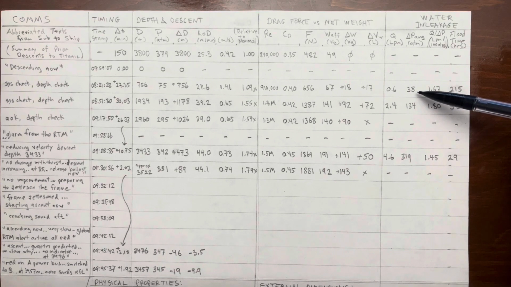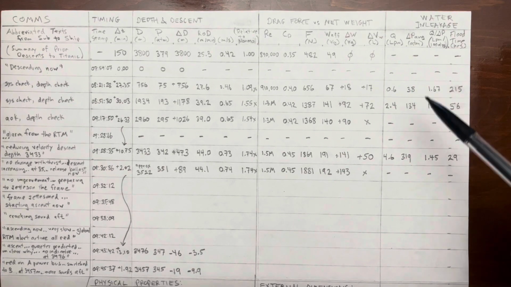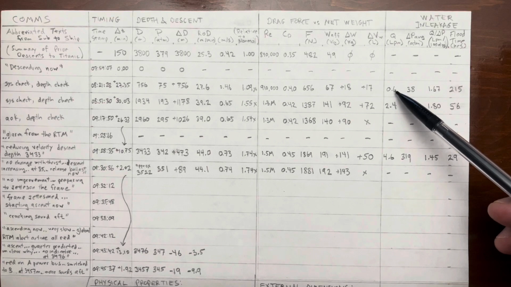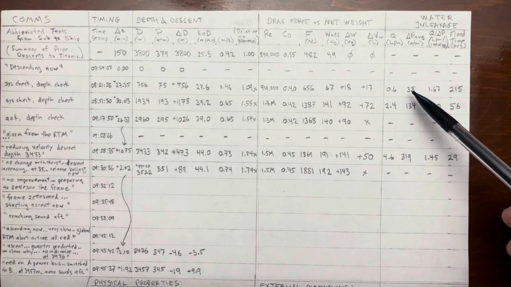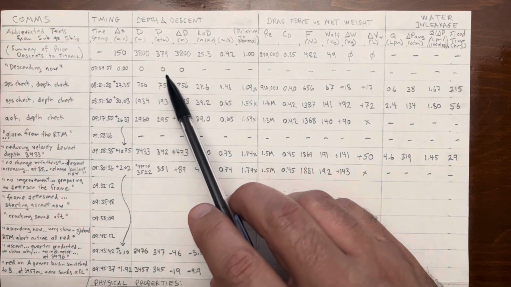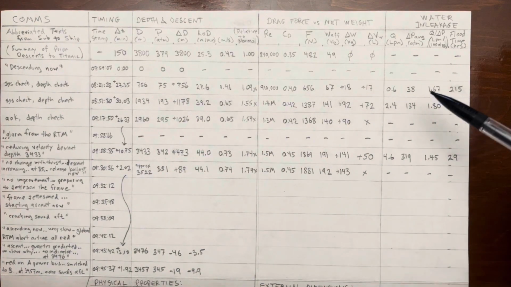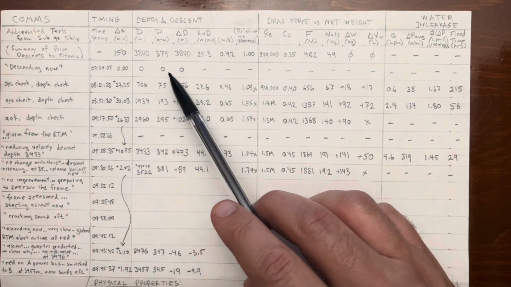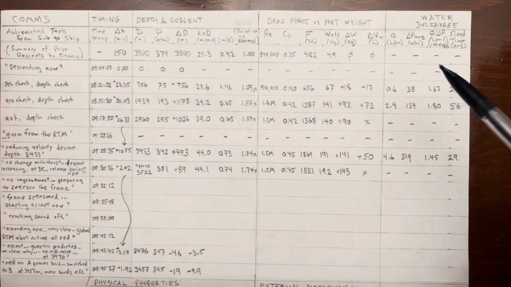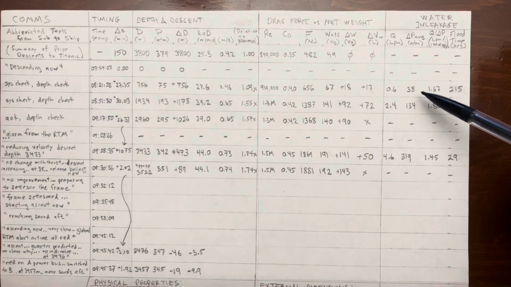For example, the period of the leakage being on average about 0.6 liters per minute, their pressure was an average of 0 to 75. So I've just taken the arithmetic average, the starting pressure plus the finishing pressure divided by 2, since it will be a roughly linear progression.